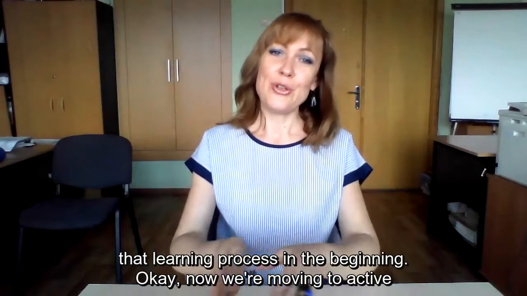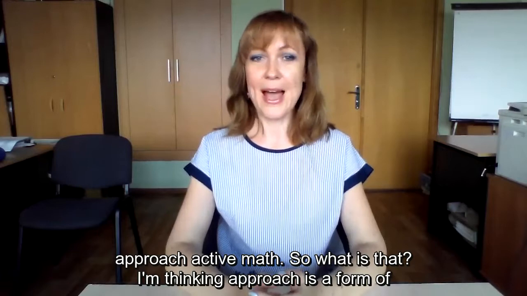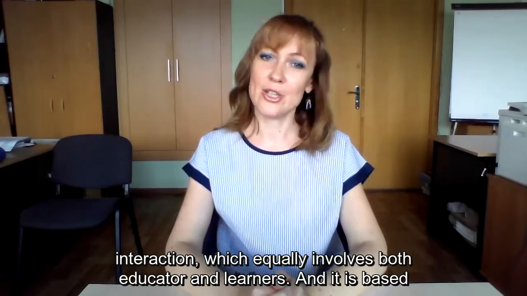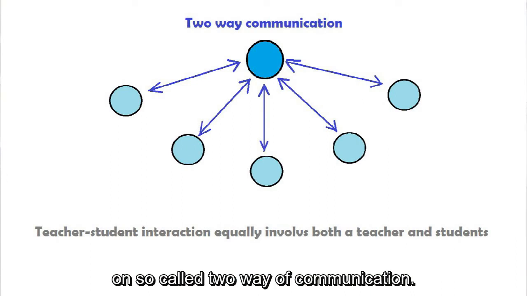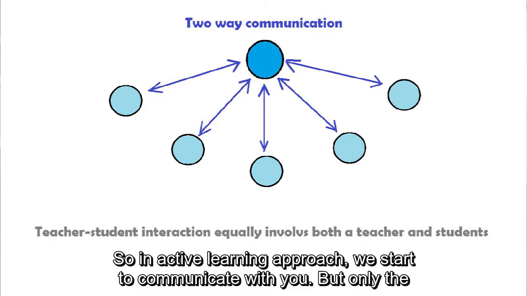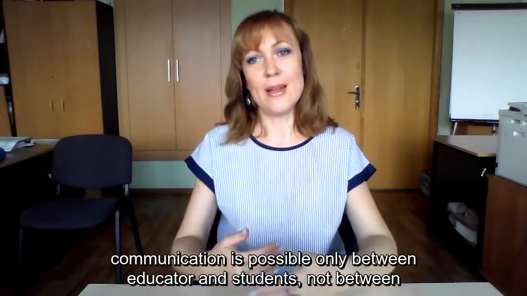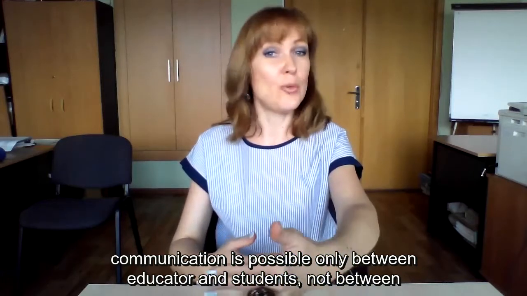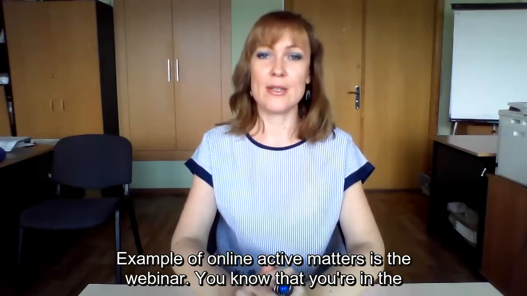Okay, now we're moving to the active approach, active methods. So what is that? The active approach is a form of interaction which equally involves both educator and learners, and it is based on so-called two-way communication. So in the active learning approach, we start to communicate with you, but the communication is possible only between educator and students, not between students. An example of an online active method is a webinar.